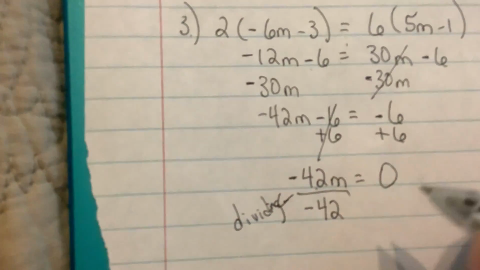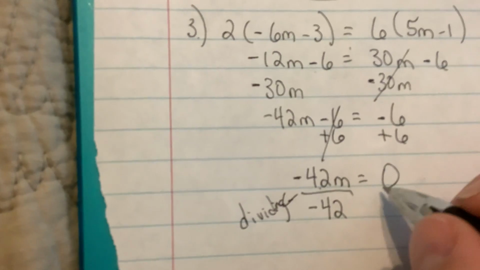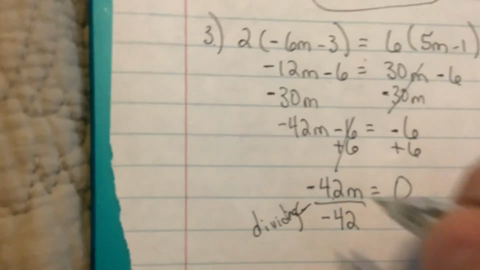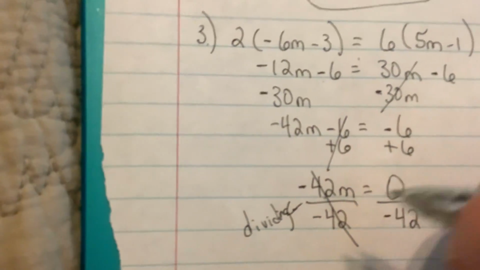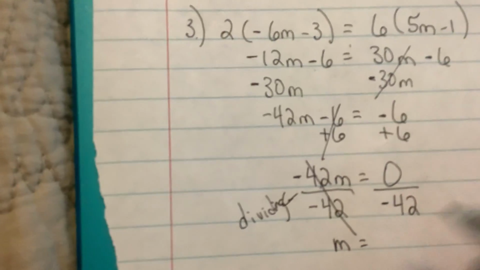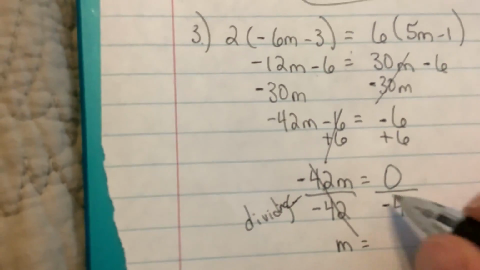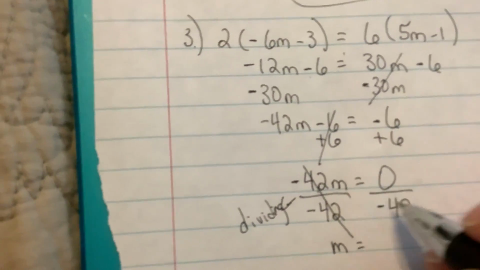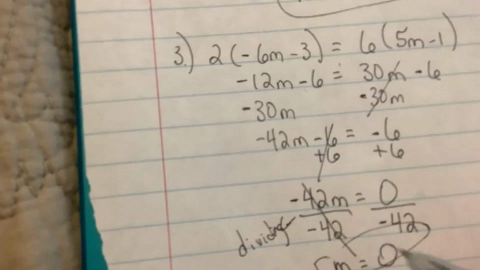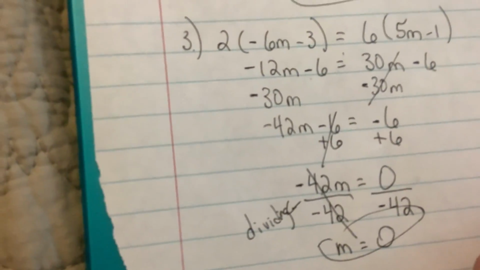Okay? Not subtracting, not adding, you're dividing. So you're going to divide over here. That becomes 1. Negative 42 divided by negative 42 is 1. That's what I wanted, 1m. And what makes this easier, even though this is a big number, is that 0 divided by anything is 0. And that's my answer. M is 0 in that case.